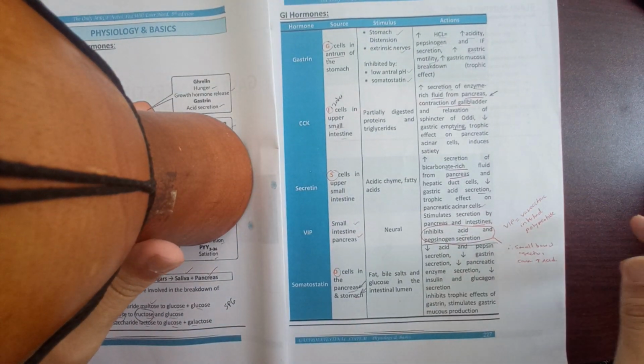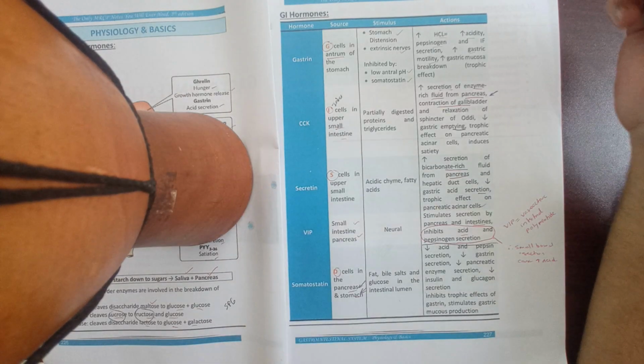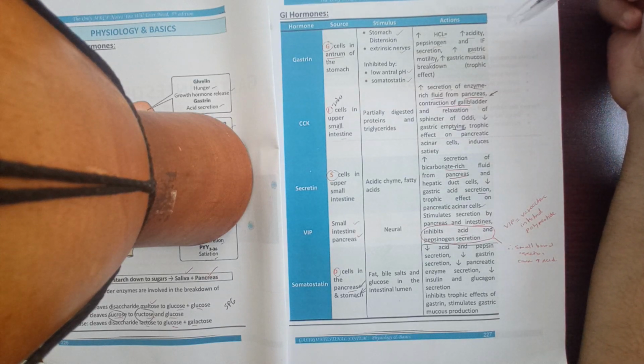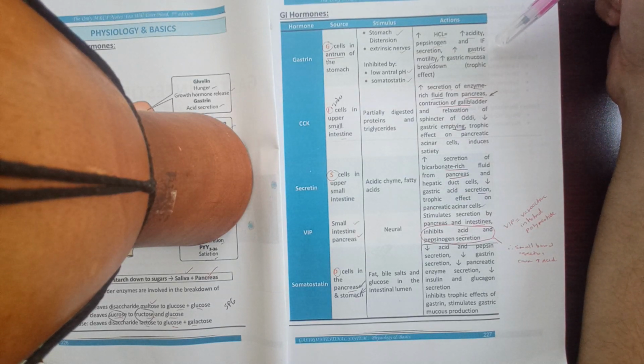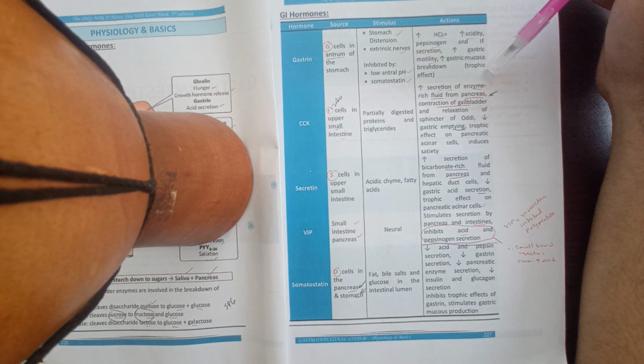Moving on to the hormones in more detail. Gastrin is produced in the G cells of the antrum of the stomach, and the stimulus is stomach distension and extrinsic nerves. That's the stimulus, and it is inhibited by low enteral pH and somatostatin. And actions would be the HCl. It increases HCl, increases acidity, pepsinogen, and IF secretion, increased gastric motility, increased gastric mucosa breakdown, trophic effect.